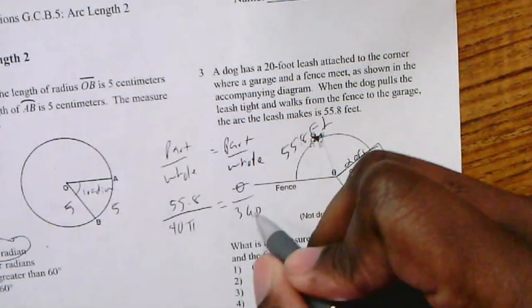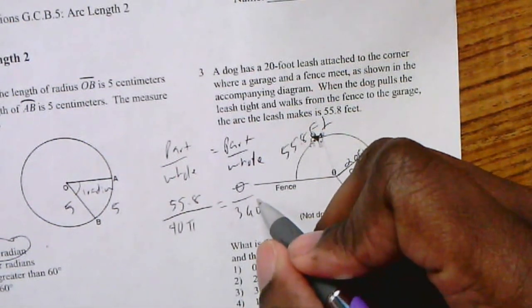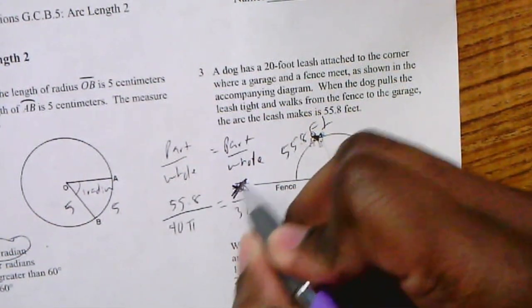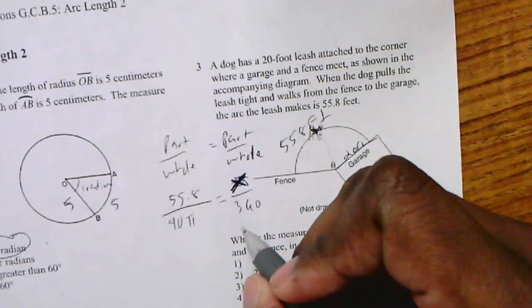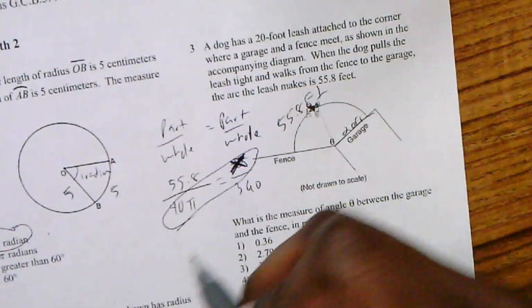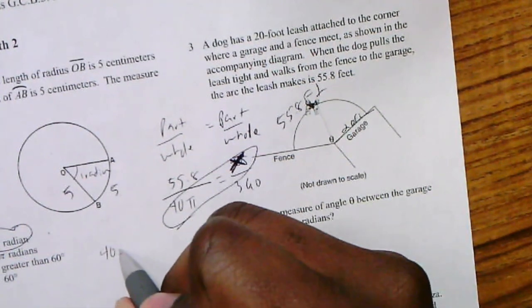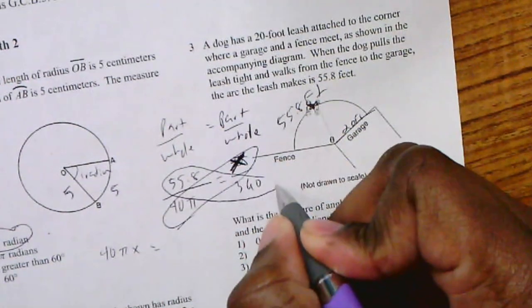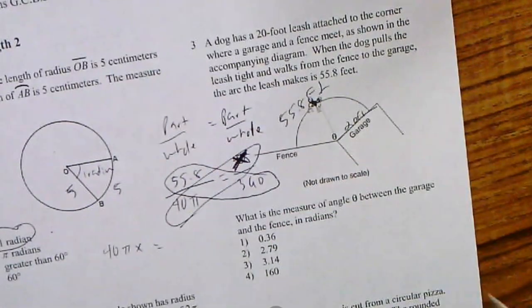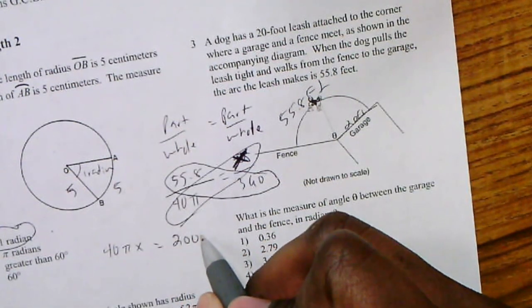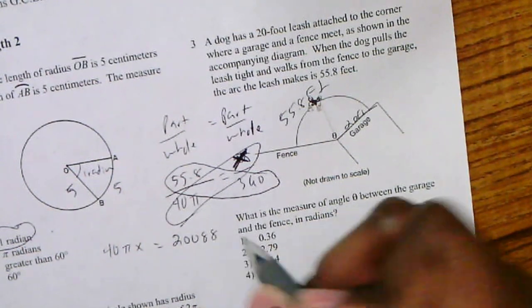If I solve this by cross multiplying, I don't really like using theta, so I'm going to call it x. If I cross multiply, I will get 40 pi x, and this is going to be 55.8 times 360, which is 20,088.